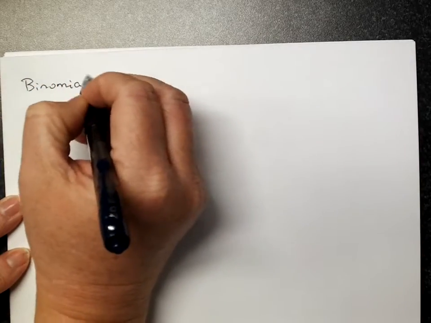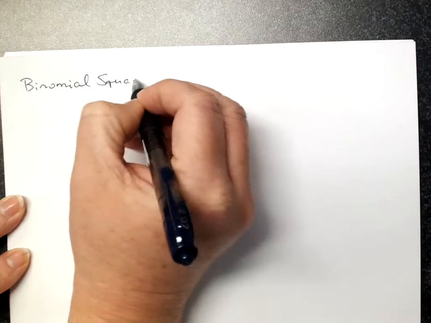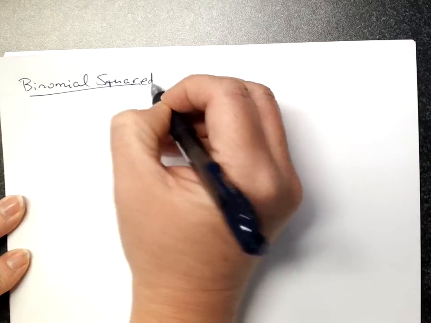Okay. So, binomial squared. Of course, as I mentioned before, for binomial squared, if you expand them and FOIL them out, and you get the correct answer, you will get partial credit. Okay. You want full credit, I need to see you using the pattern.